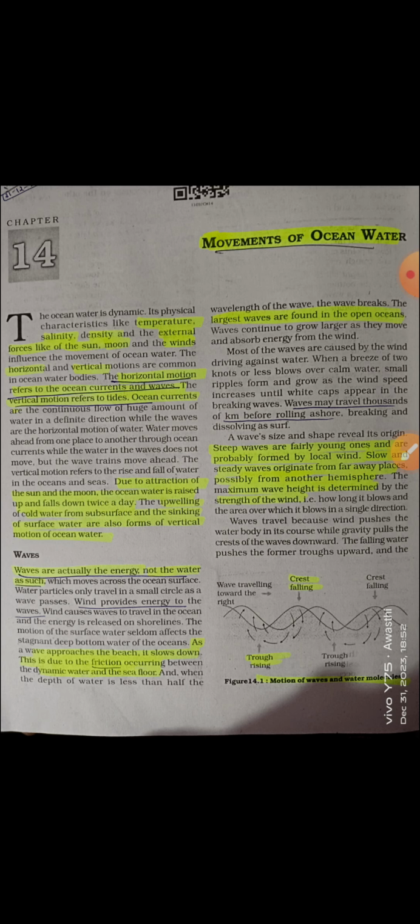Warm currents bring warm water into the cold water areas, and usually they are found on the eastern sides of the low and middle latitudes in the northern and southern hemispheres, and on the west coast of the continents in the high latitudes.